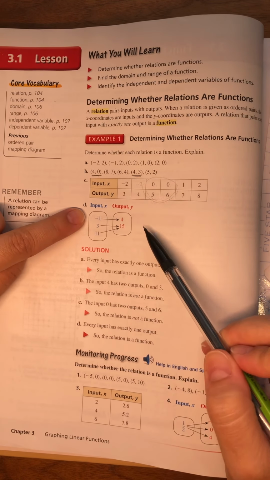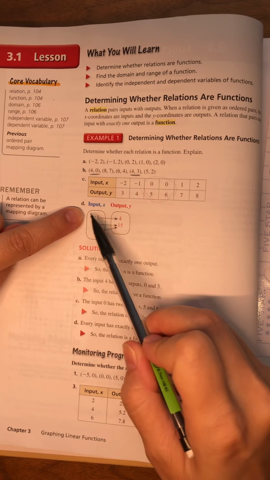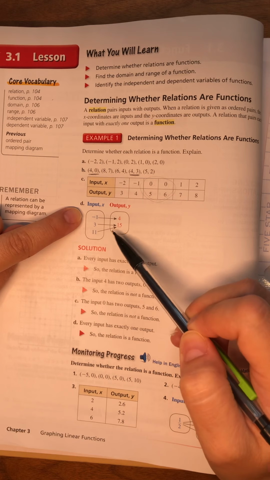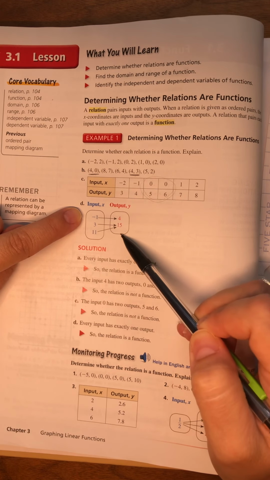Let's look at letter D. So this is called a mapping. So the inputs are put in this oval over here, and the outputs are put in this oval over here.